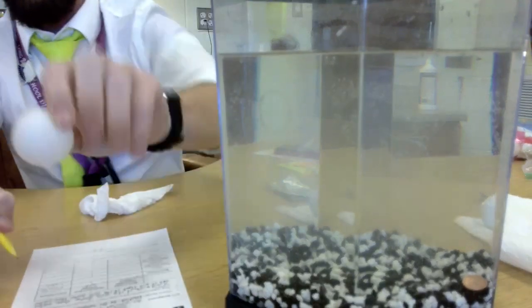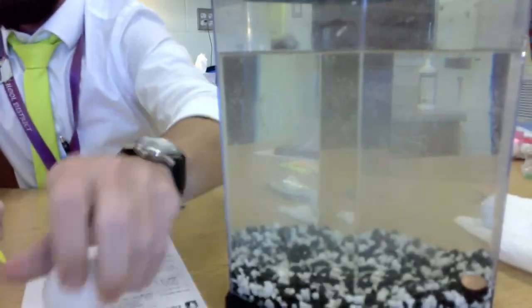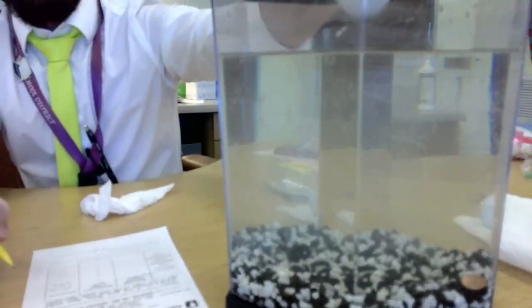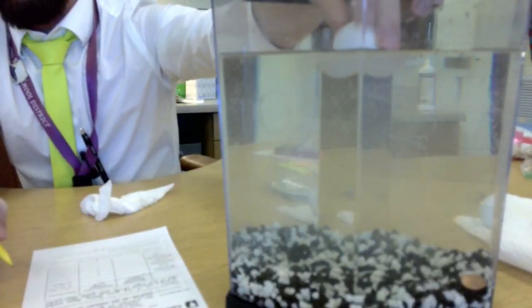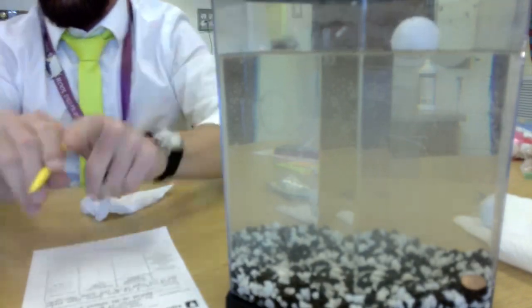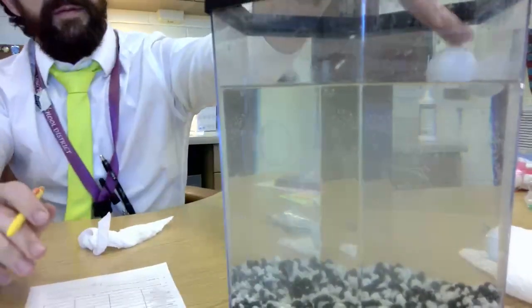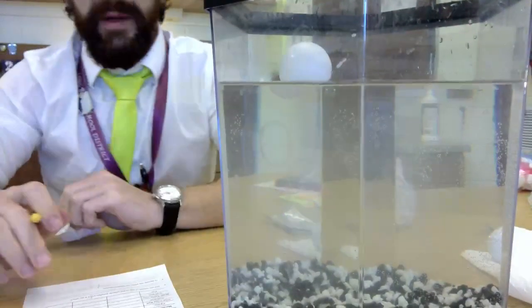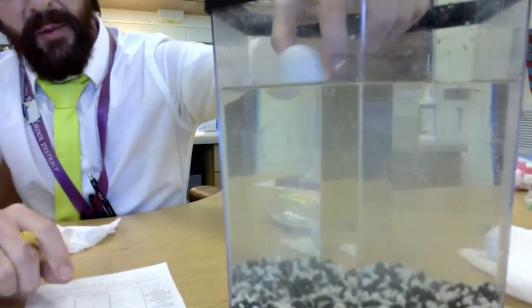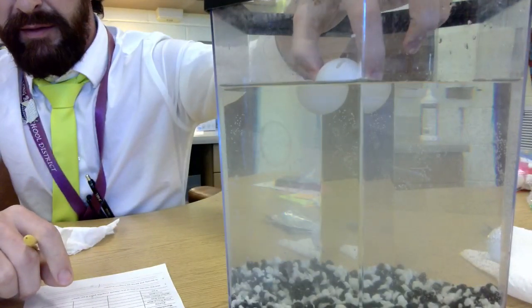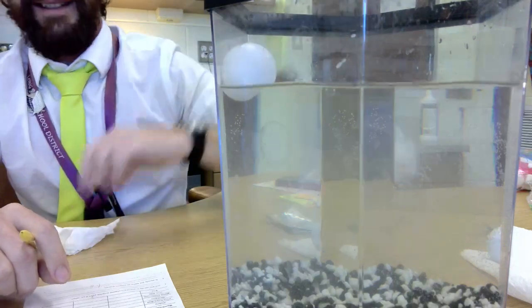All right, now for the ping pong ball. Ready? And 1, 2, 3. All right, so the ping pong ball floats. So if the ping pong ball floats, is it more dense or less dense than water? It'll be less dense.